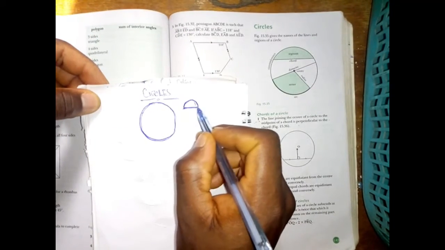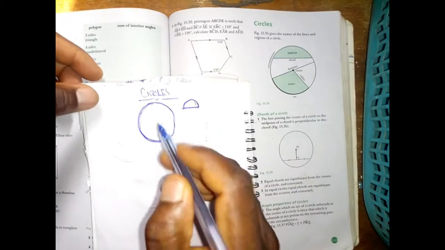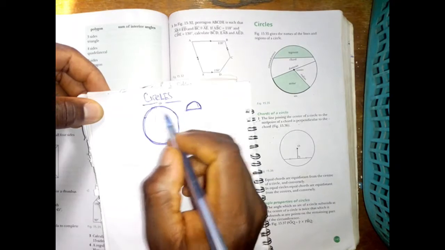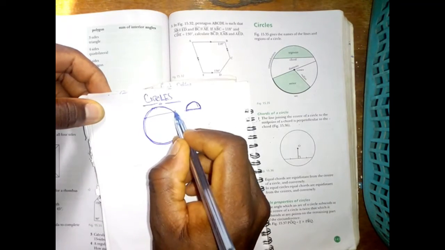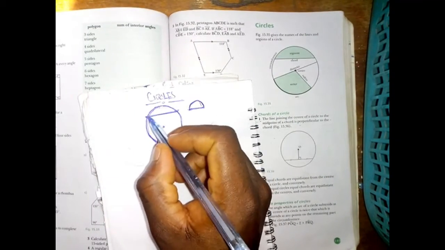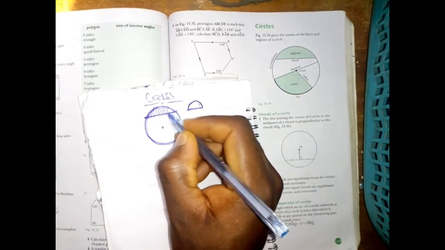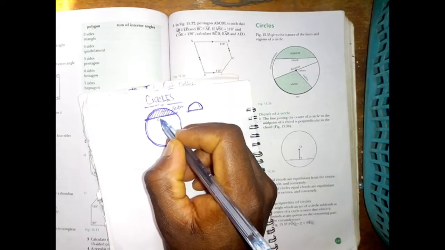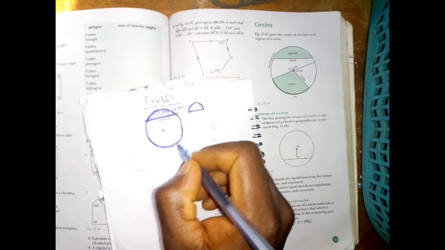But this one you see here can either be a chord or a diameter. I mean a chord when a line crosses between 2 points on a circumference but not passing through the center of the cycle. So here what we have is a chord, and an enclosed space by a chord and an arc is called a sector. So what we have here is a sector, whereas this is a chord, and then this, like we said, is a circumference.